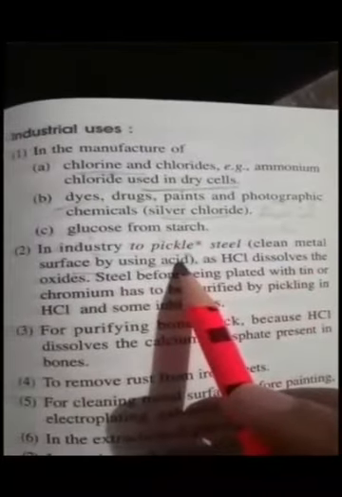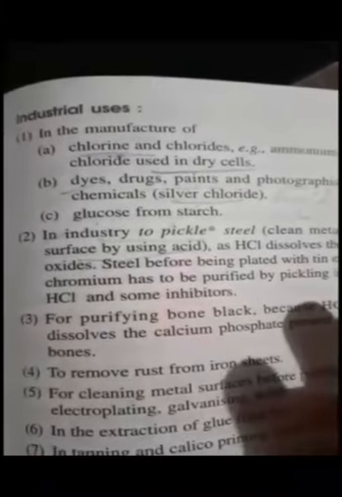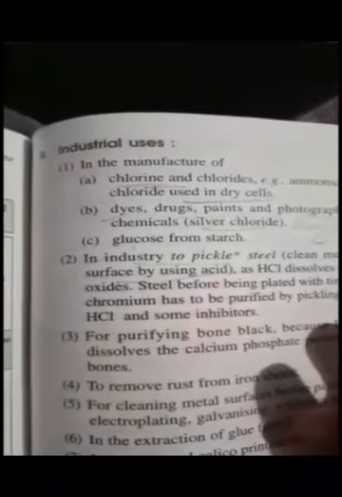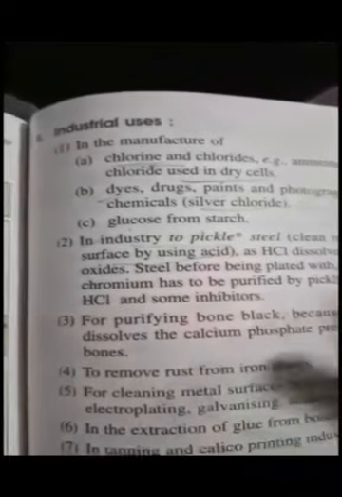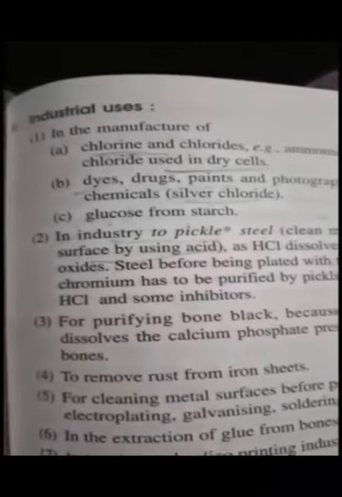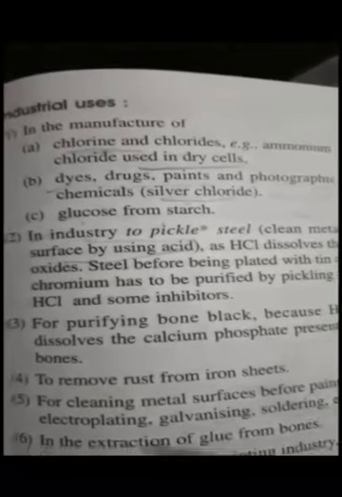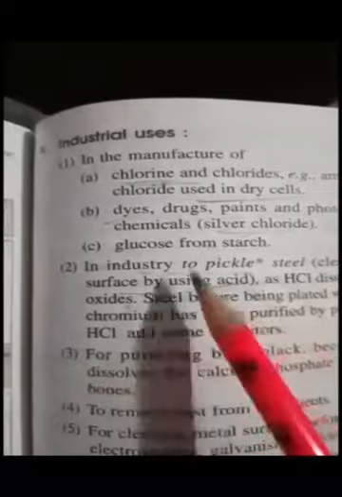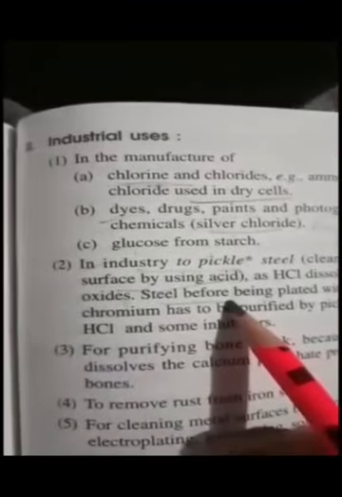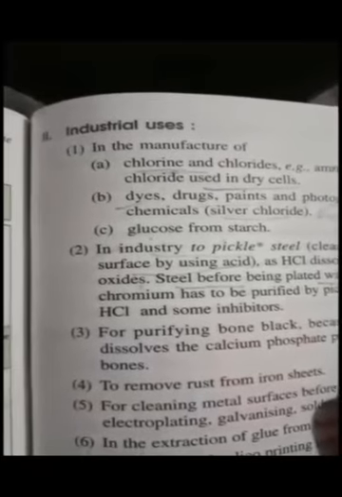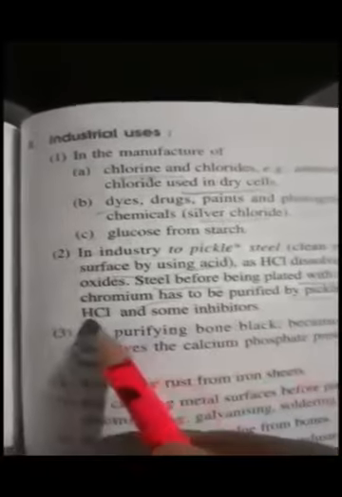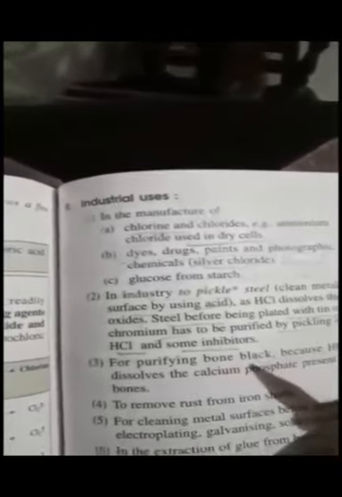Next is used to pickle steel. We use hydrochloric acid to clean the surface of metals, because on the surface of metal there is a thick layer of oxides, sulfides and carbonates. To dissolve these oxides, we use hydrochloric acid. In the case of steel, before it is plated with tin or chromium, we use HCl for pickling. Pickling means to purify or clean the metal surface using acid.